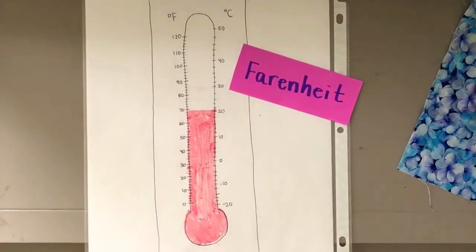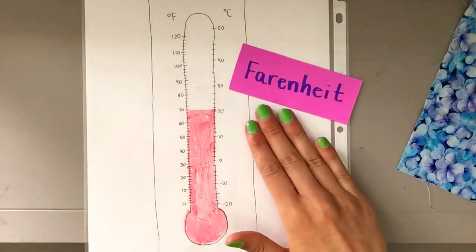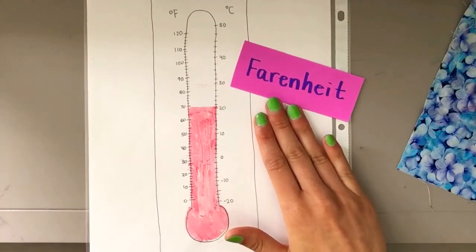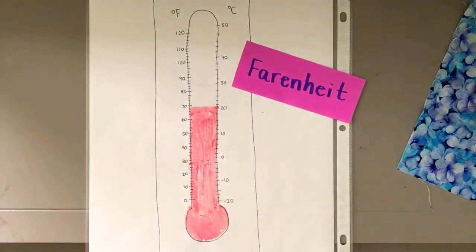Yesterday, I introduced you to thermometers. We're measuring temperature using thermometers. And remember, we refer to degrees Fahrenheit. We're looking at the Fahrenheit side of the thermometers.